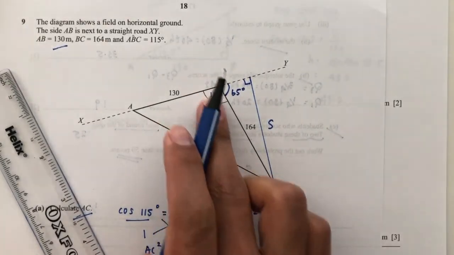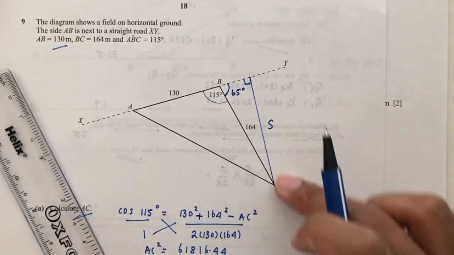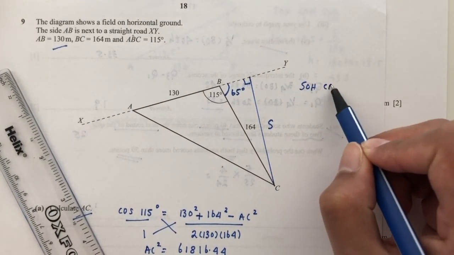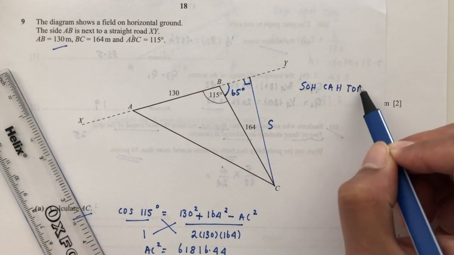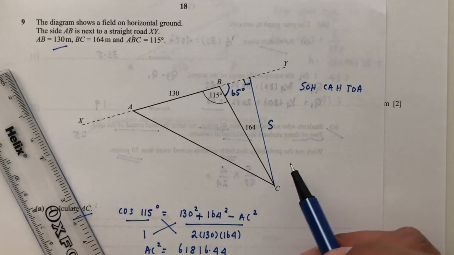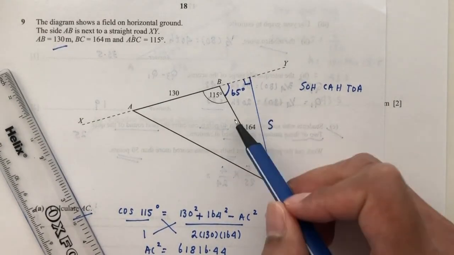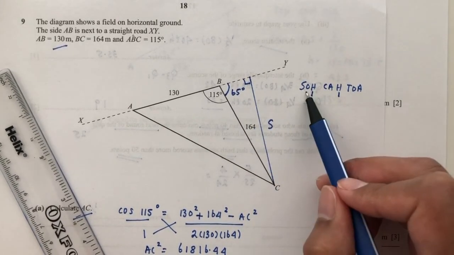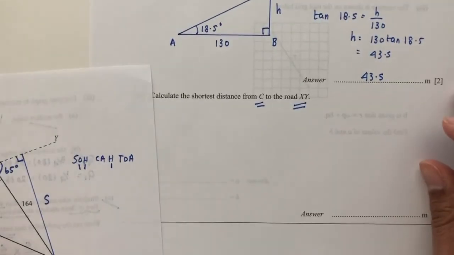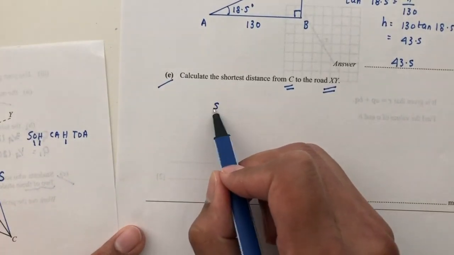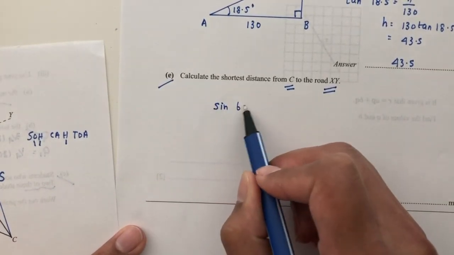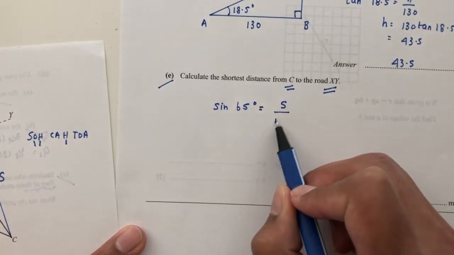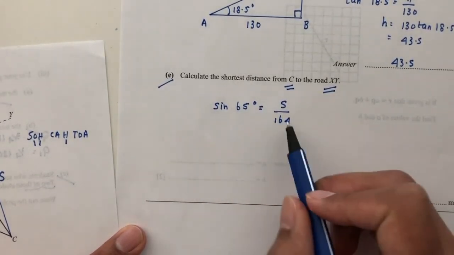So we know this length. We are trying to find this length. So we have to use SOHCAHTOA because it's a right angle triangle. Here we know this side, which is the hypotenuse. We're trying to find the opposite side, so we have to use sine. Sine of the angle of 65 degrees is equal to S over 164, as given by the question.